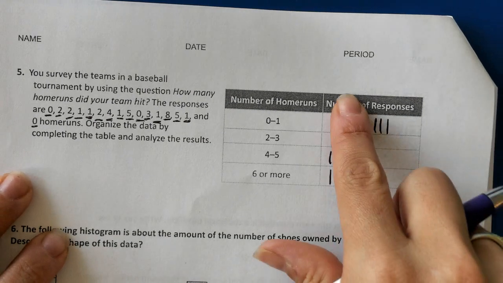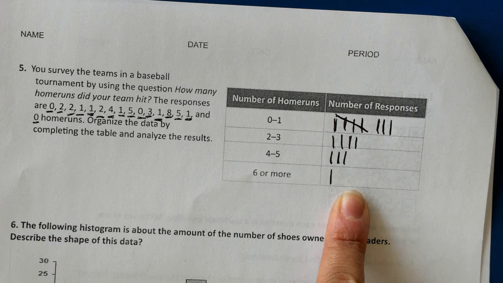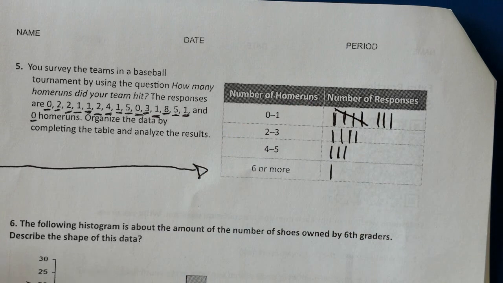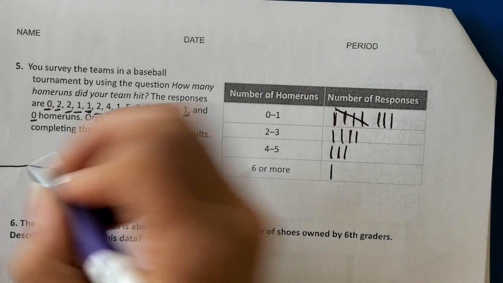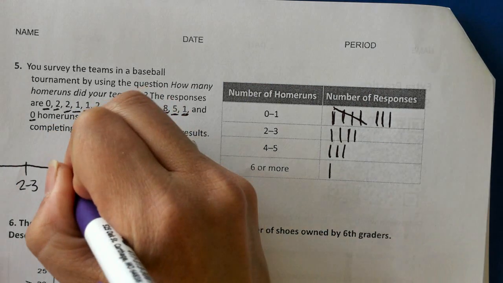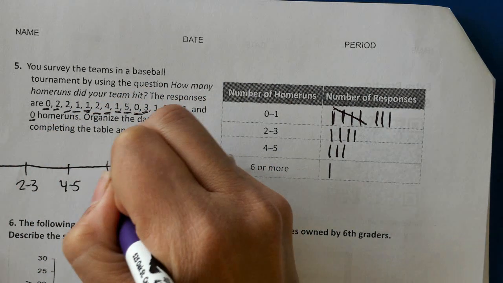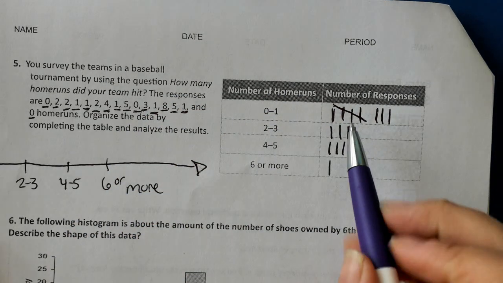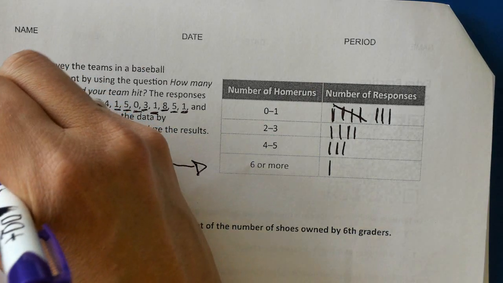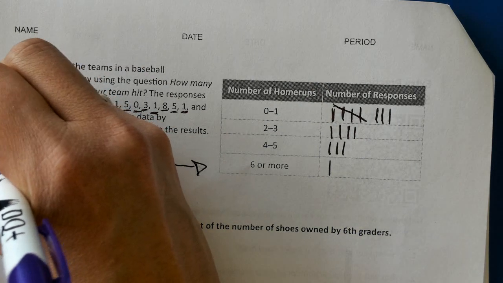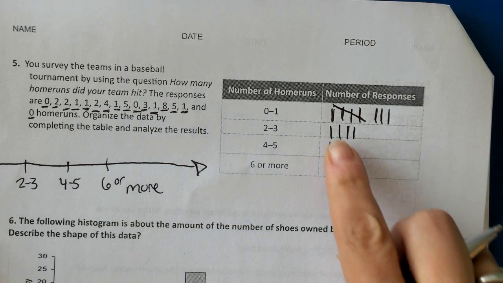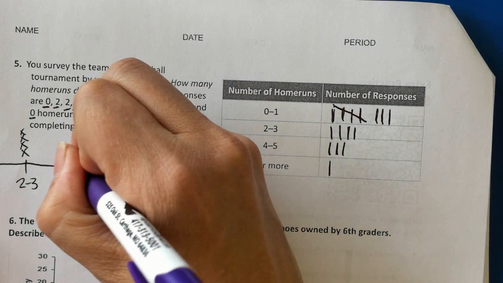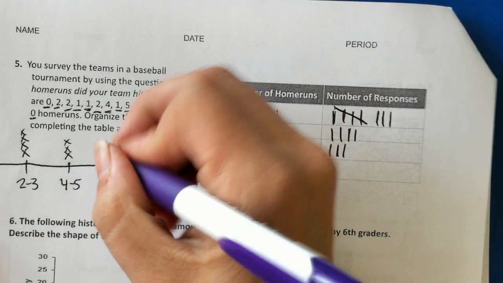So guys, if I were to turn this into a dot plot, let's just go ahead and do that really quick so that we can look at the shape of the data. We're going to have 0 to 1s, 2 to 3s, 4 to 5, and 6 or more. We've got 8 here. 1, 2, 3, 4, 5, 6, 7, 8. We've got 4 here. 1, 2, 3, 4. We have 3 here. 1, 2, 3. And we have 1 here.